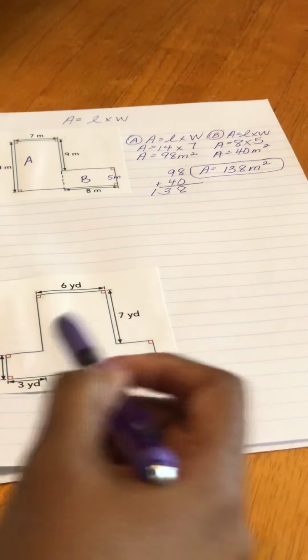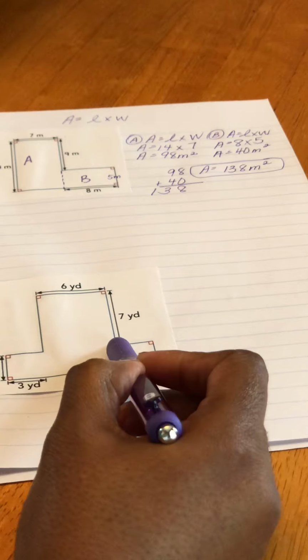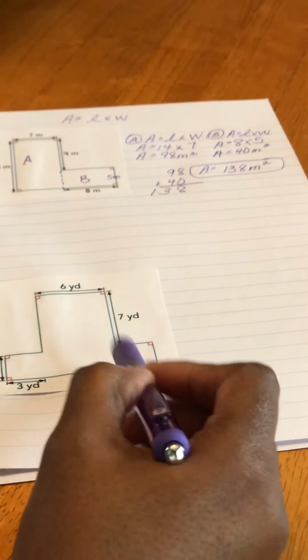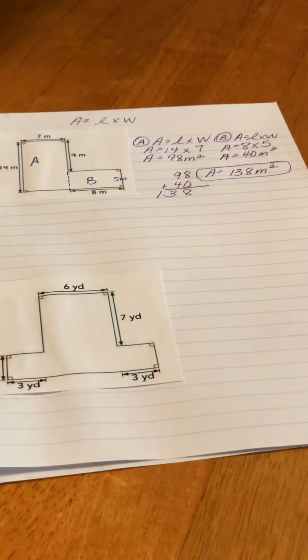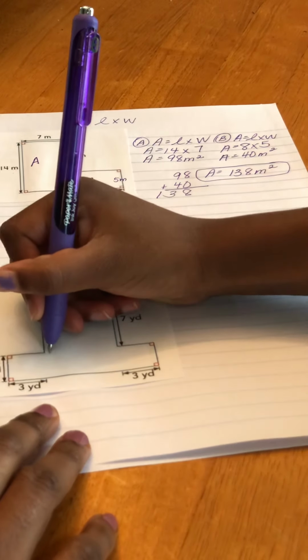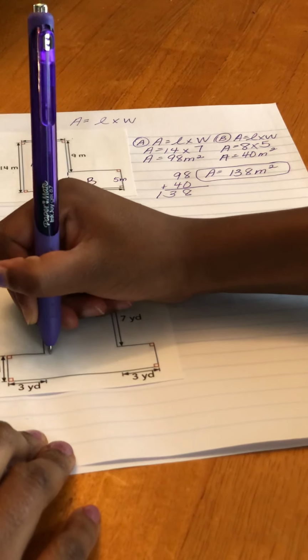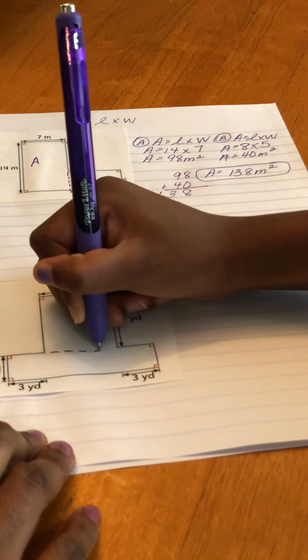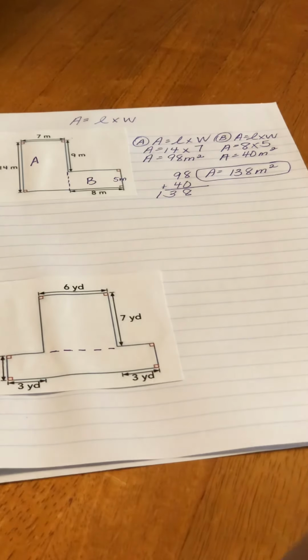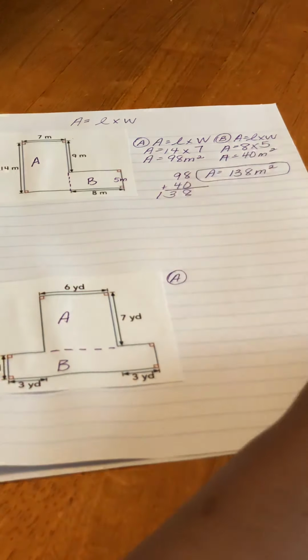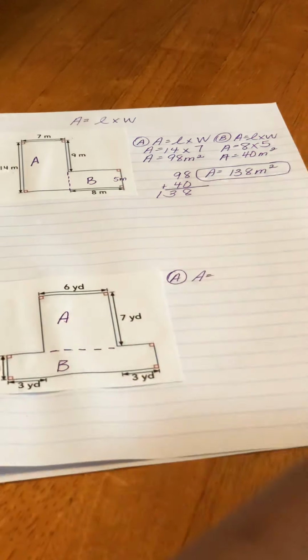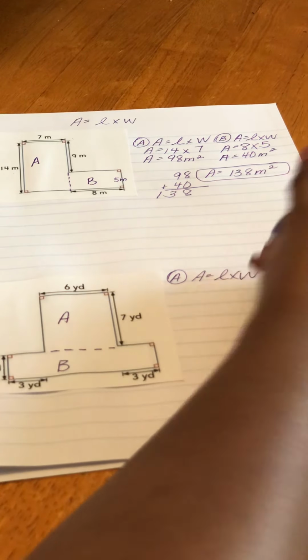So, again, we could divide it here, and have 3. But you think that's too much? Okay, so you go ahead and divide it this time. She wanted to divide it. Okay. You could divide it here. Okay. All right, thank you. And so we have rectangle A, rectangle B. Okay, so rectangle A, we write our formula. A equals length times width.